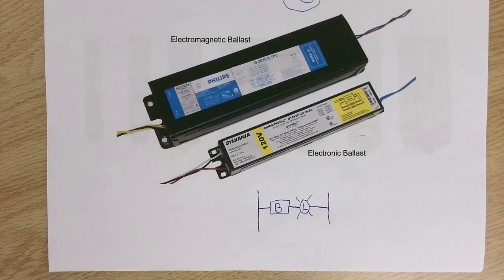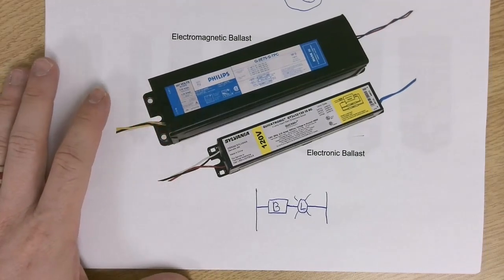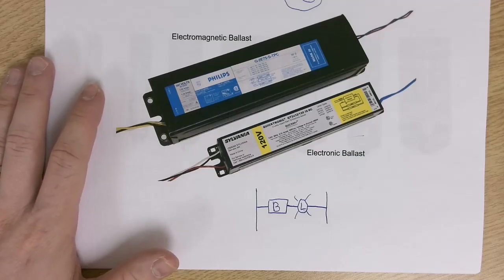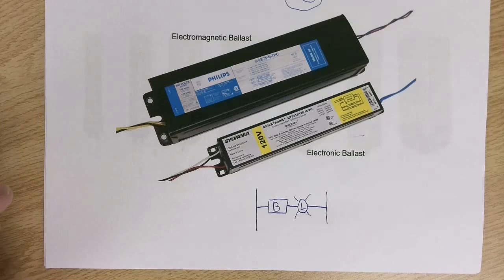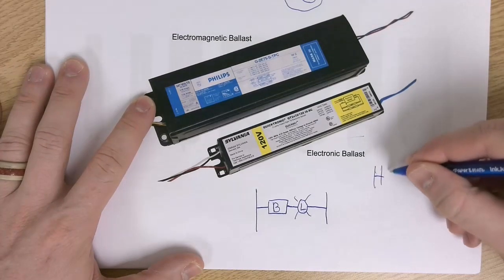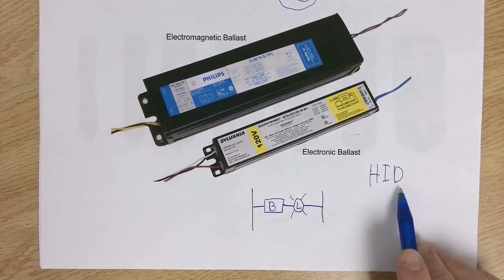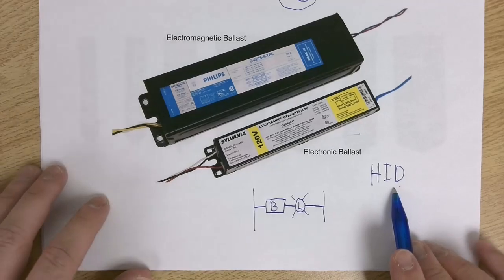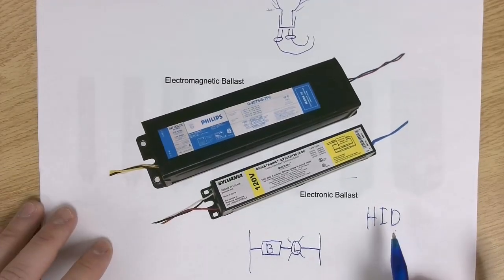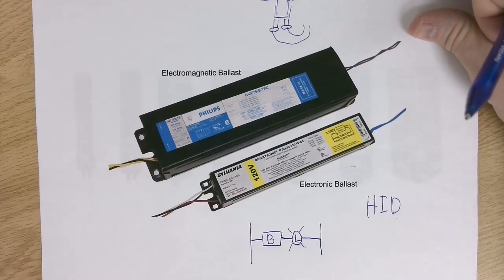And ballasts are in fluorescents. They're used in CFLs, which are compact fluorescents. They're also used in HID, or high intensity discharge types of lamps and lights. So let's look at some of these lamps that have ballasts controlling the electrical energy to them.